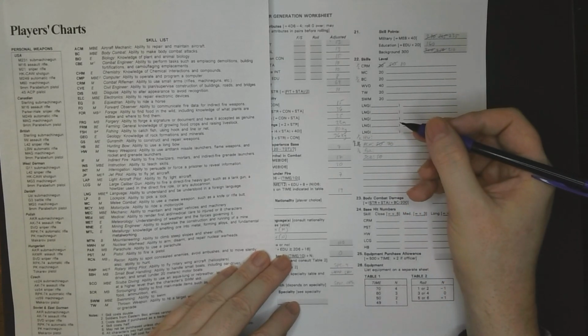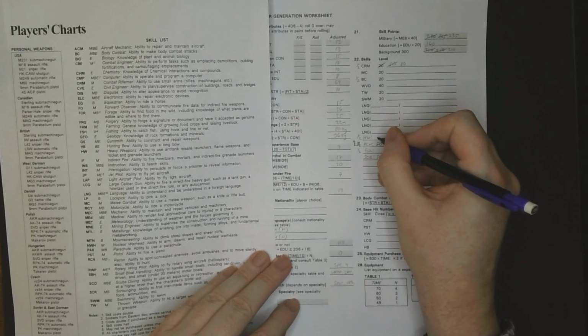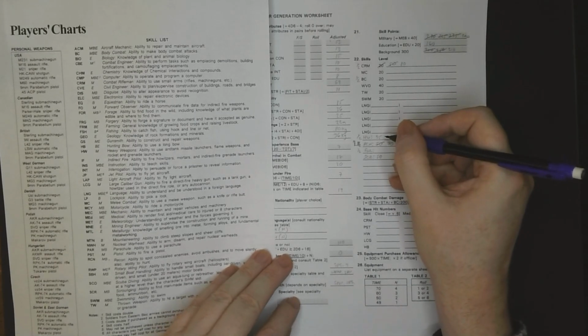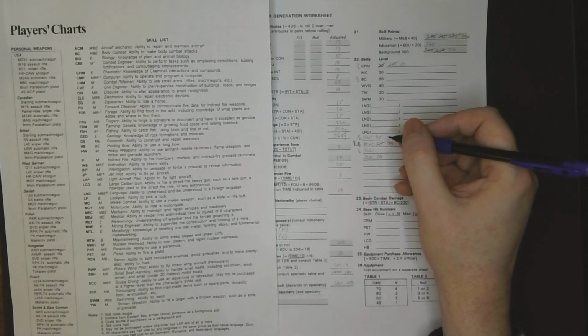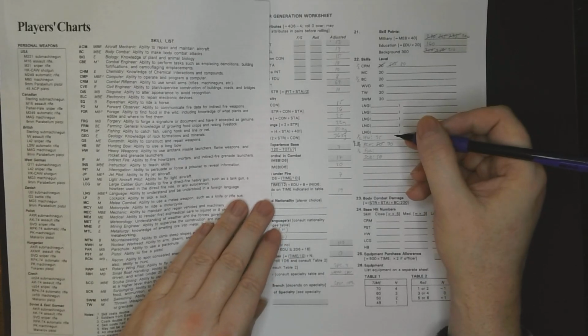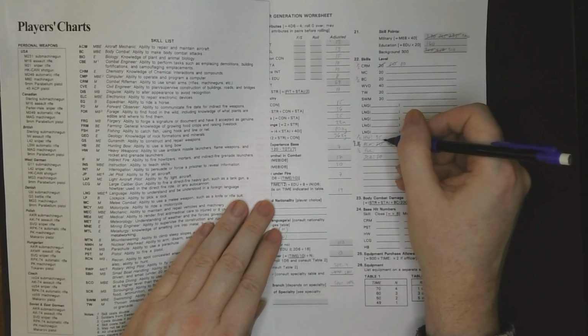Let's do, well, let's see here. We know we want to get, we'll do heavy weapons at 35. We'll just take that down to 200. Heavy weapons are things like anti-tank missiles, shoulder-fired rockets, things like that. So I don't anticipate I'm going to run into a lot of those to be able to use, but if I do, it'd be nice to have them.